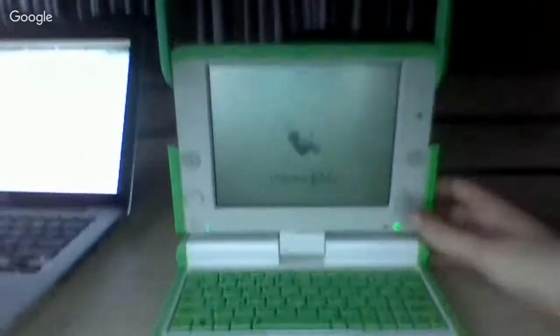Okay, so while that's booting up, screen sharing. Can you see this? Yeah. Okay, so also on the top, what is it? The top bar. That's a good question. I always call it top bar.